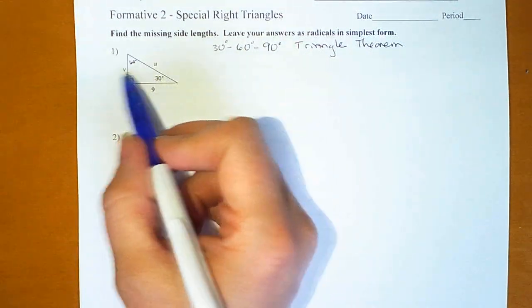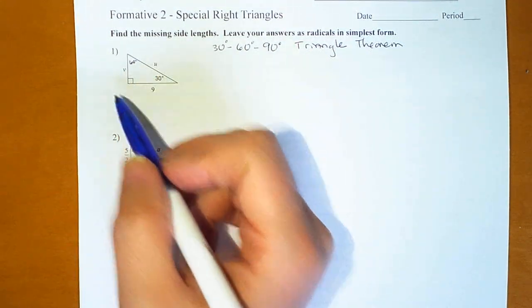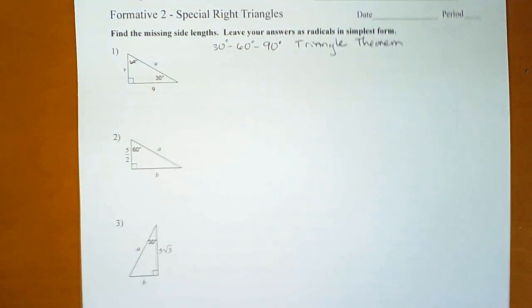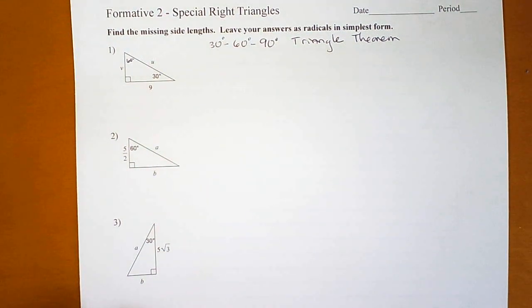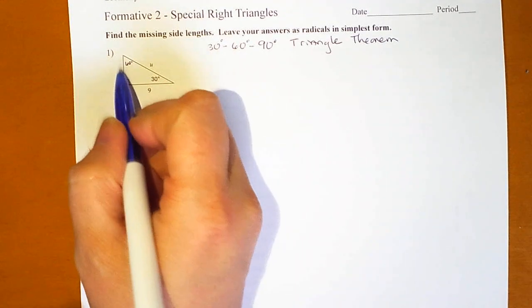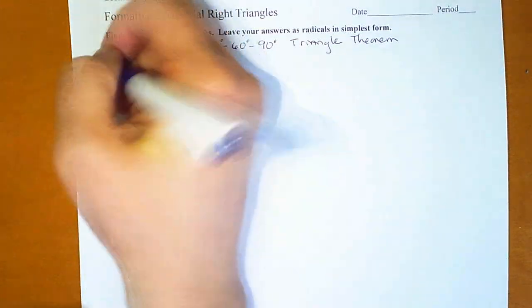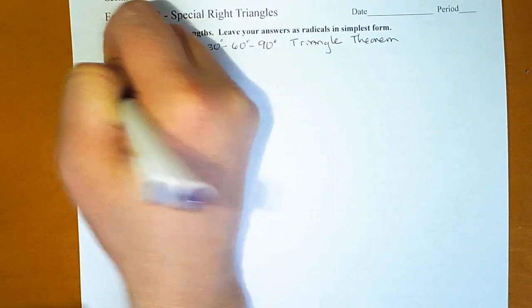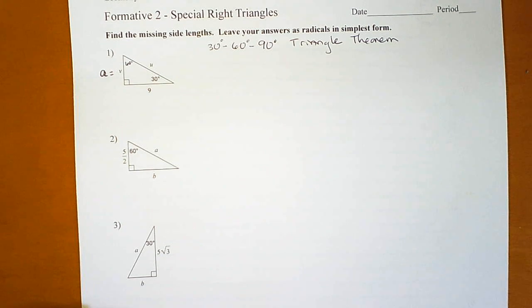So I have U's and V's in this model, and when we did this in class, we used the variable A to represent the length of the shortest side. So the length of my shortest side here is the variable V. I'm going to use A to represent the length of that shortest side.